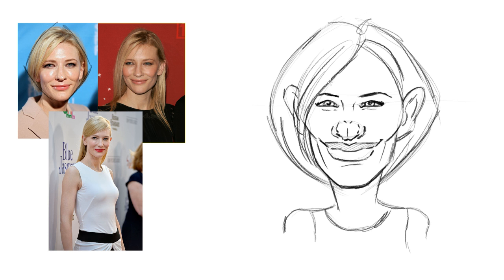In our next lesson, we're going to work on our final actor, one of my favorites, the great Sean Connery. So we'll work on our first caricature of him. So stick around. We'll see you then.